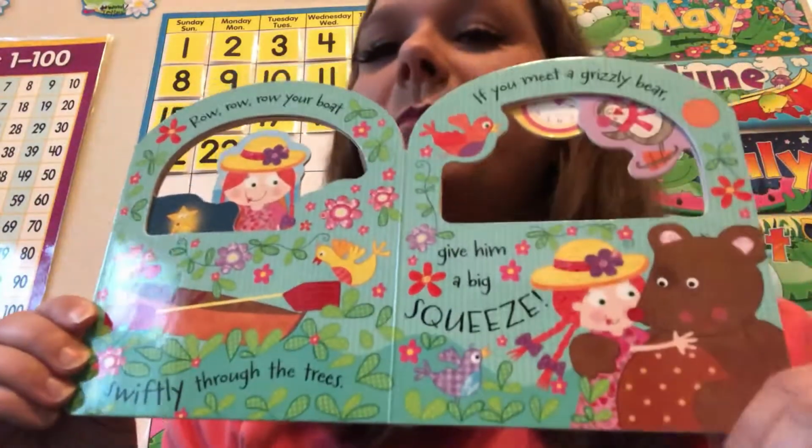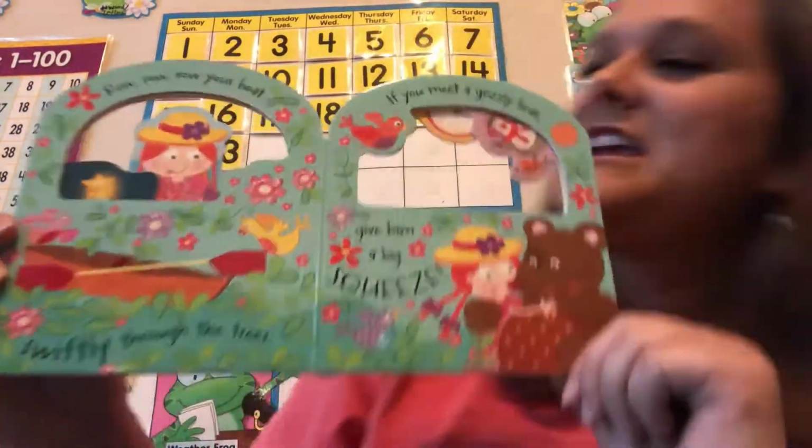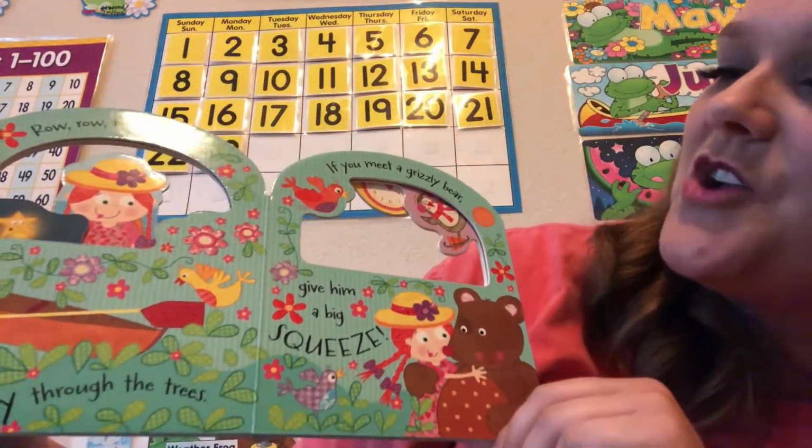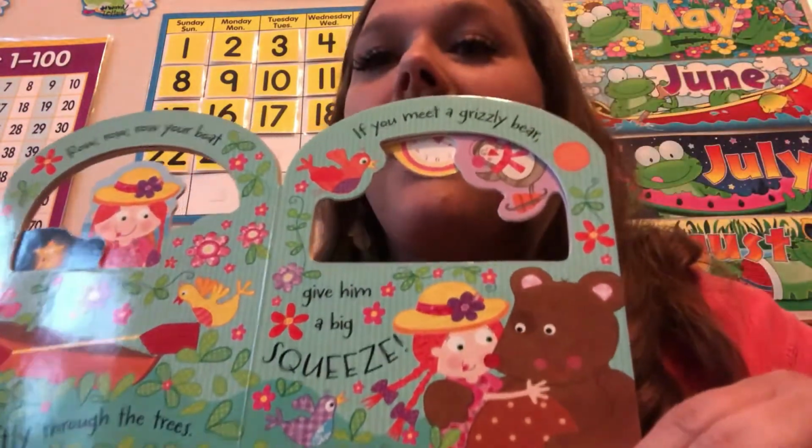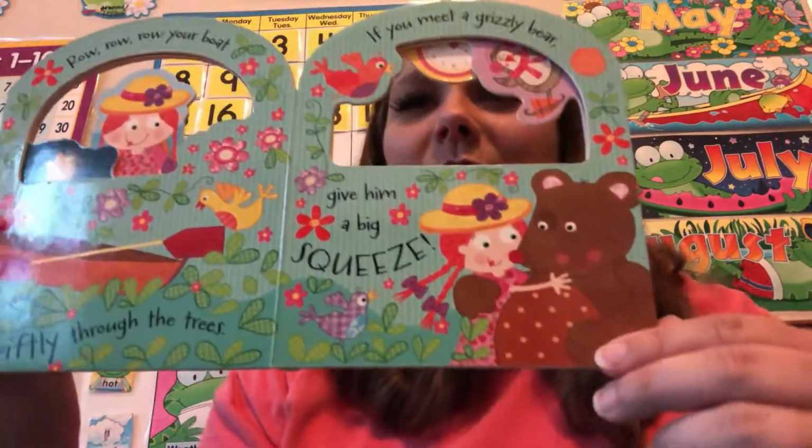Okay. Row, row, row your boat swiftly through the trees. If you meet a grizzly bear, give him a big squeeze.